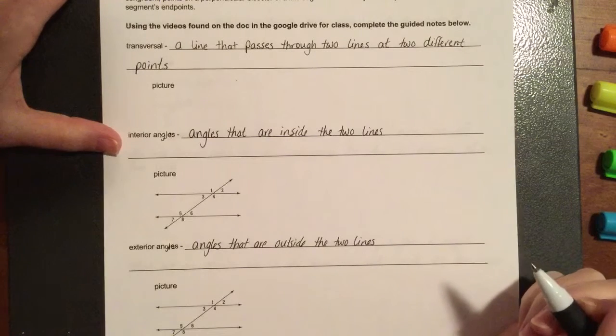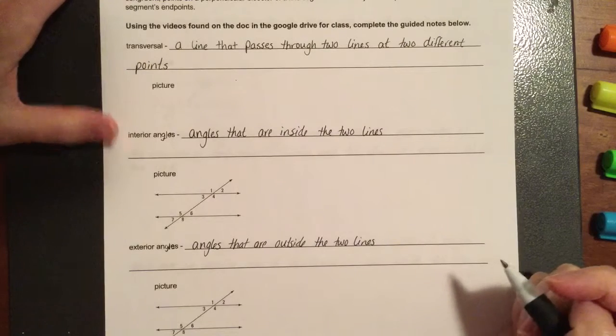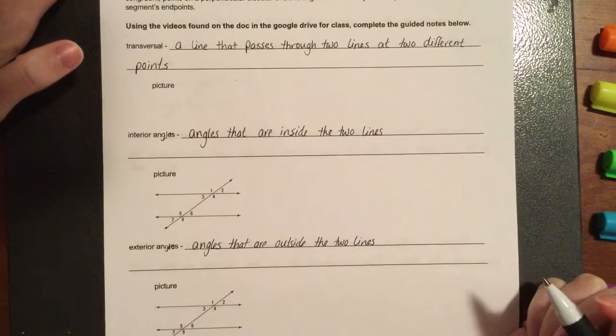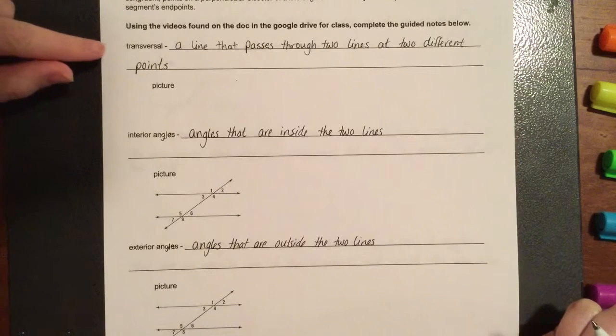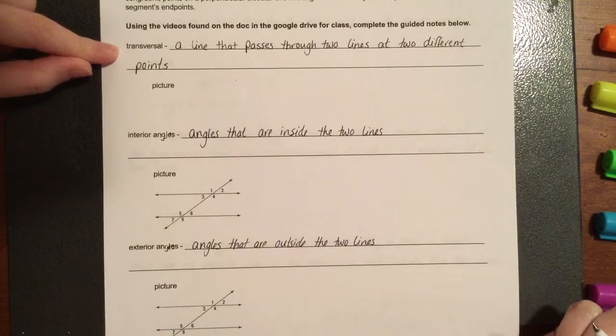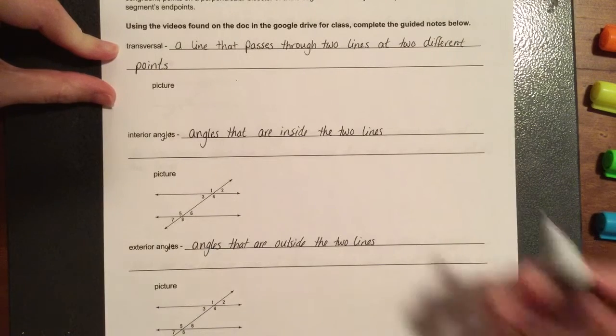Hey guys, in this lesson we're looking at what happens whenever you have two lines and a transversal. It creates a whole bunch of different angle pair relationships. The first word we'll start with is transversal. A transversal is a line that passes through two lines at two different points.